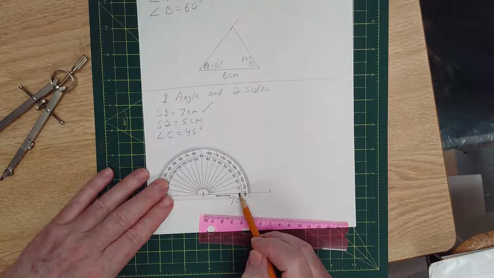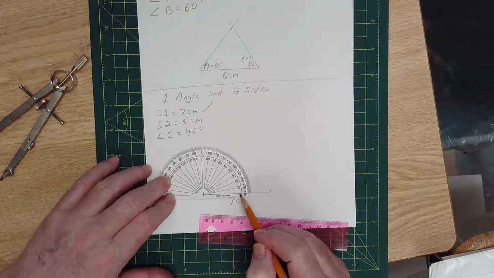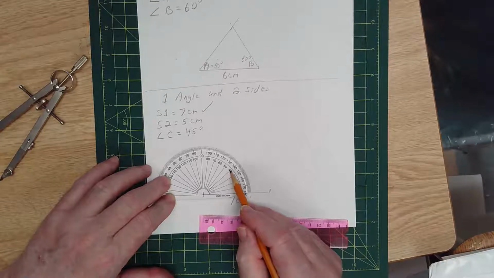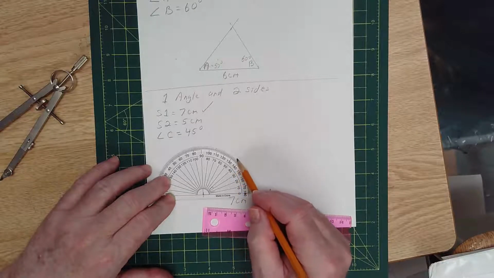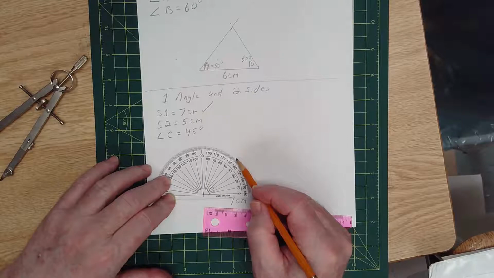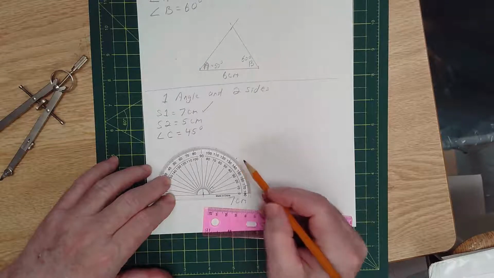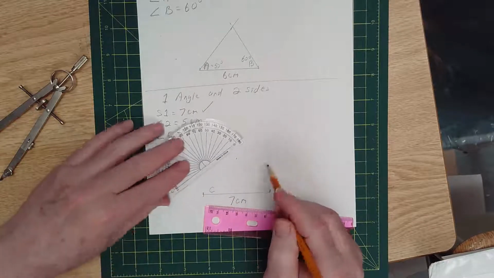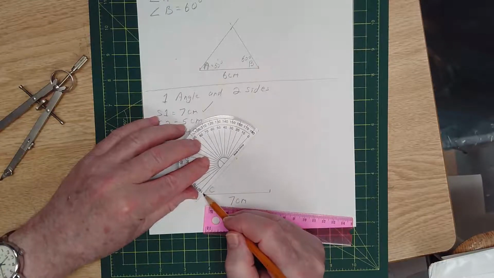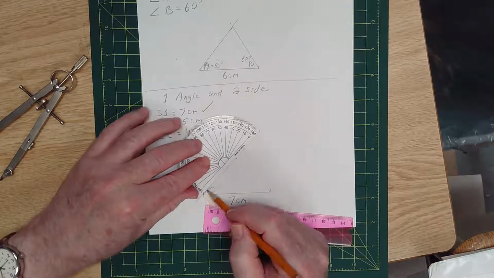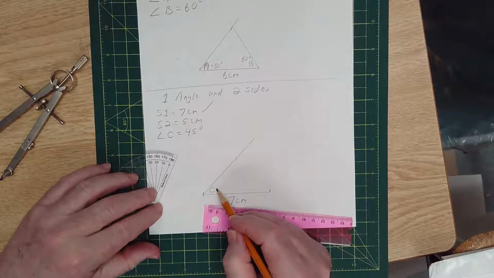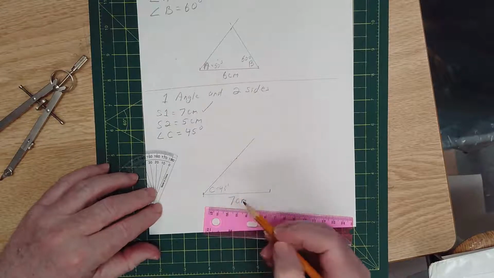So I'm going to count up 45. 10, 20, 30, 40, and then I go up to these smaller numbers. It's kind of hard to see, so I'm just going to guesstimate. There's probably our 45 right there. And I'm going to draw a line like that. Okay, so there's our C equals 45 degrees.